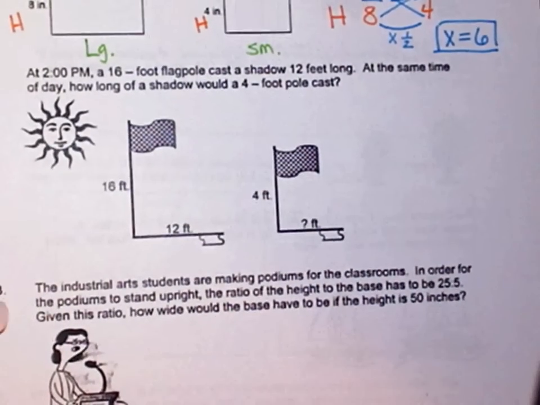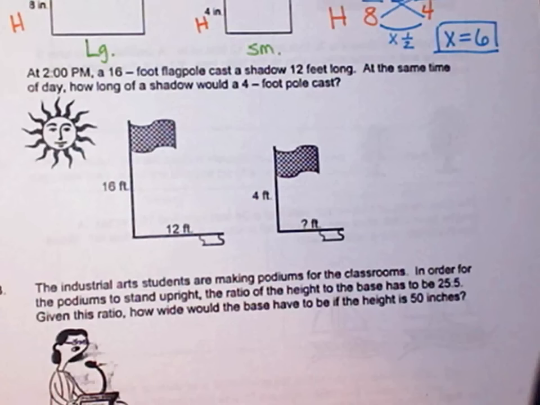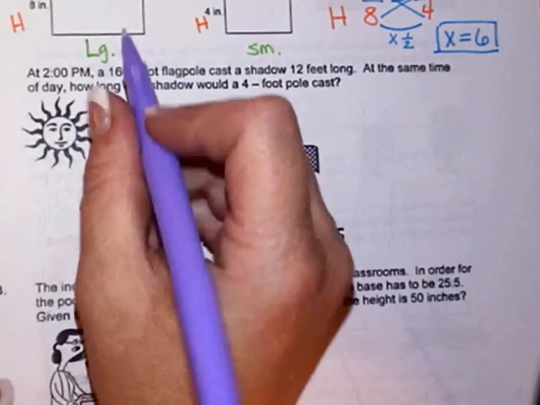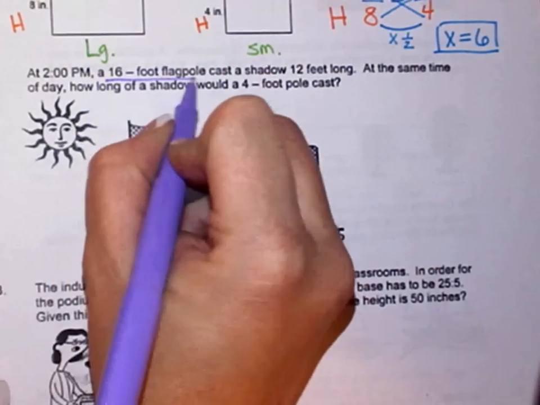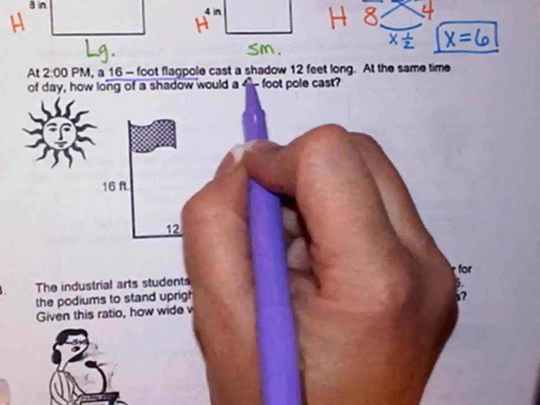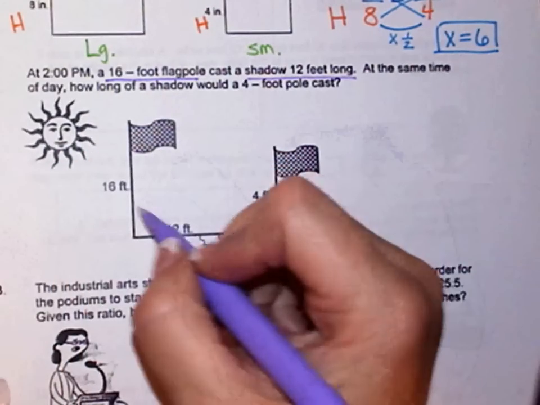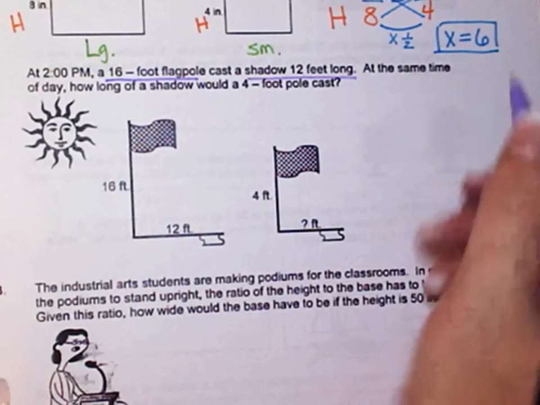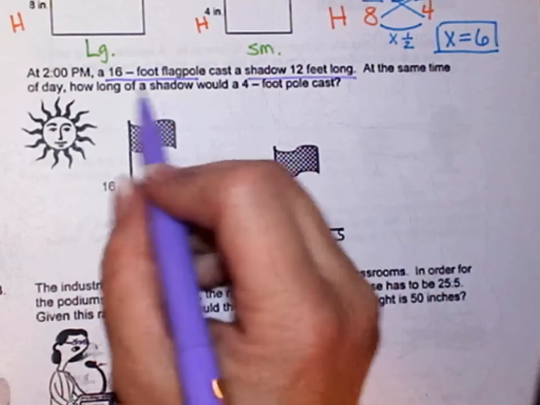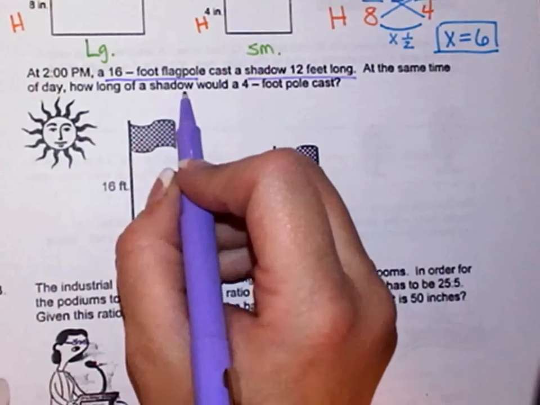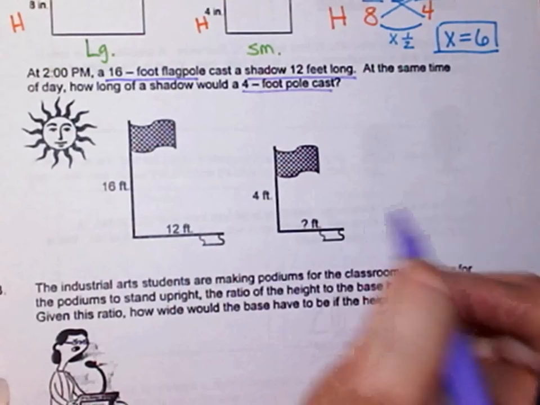Okay, try the next one on your own. Pause the video, come back and check with me. Okay, so on the next one, we're looking at a 16-foot flagpole that casts a shadow of 12 feet. So here they give us a picture. At the same time of day, how long of a shadow would a 4-foot pole cast?